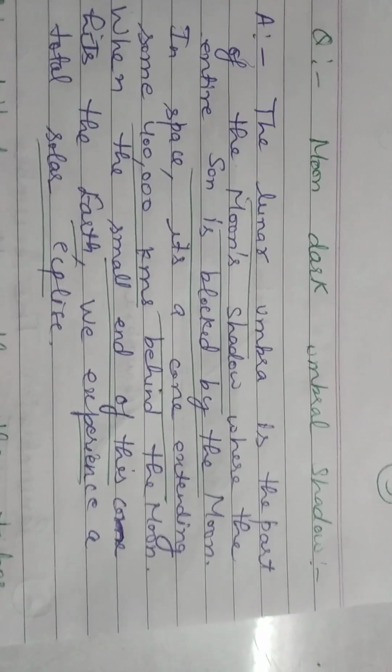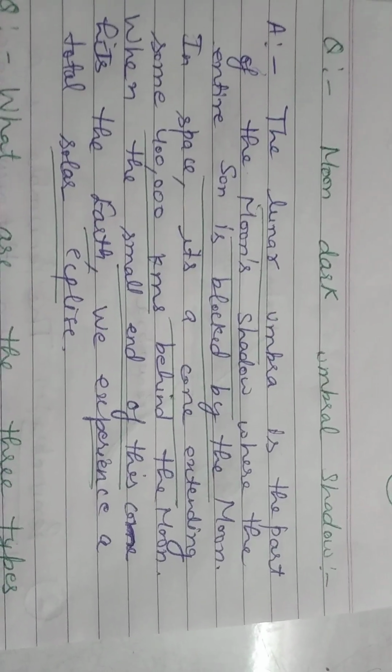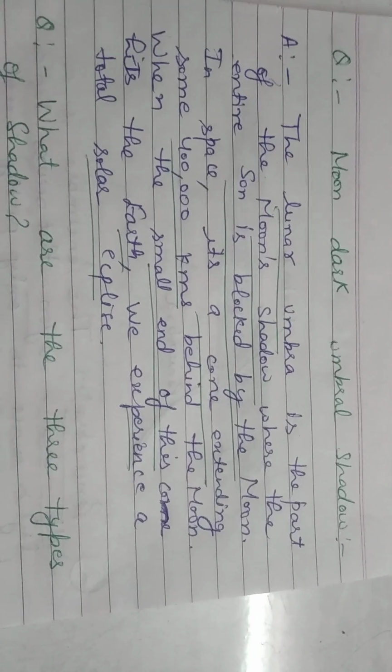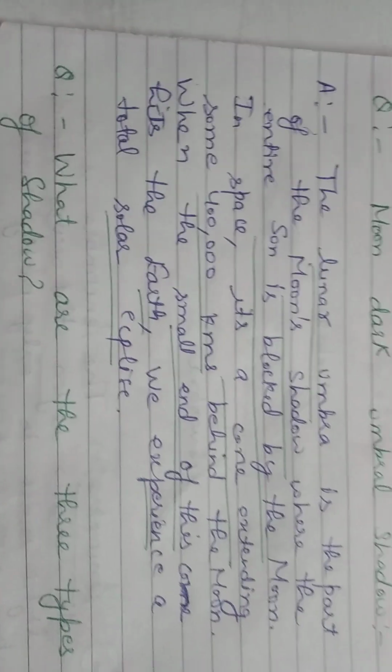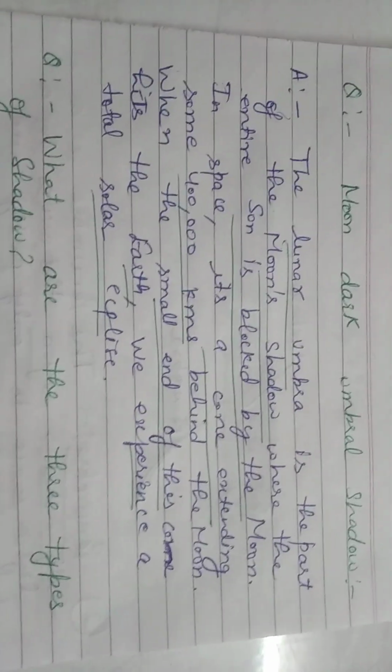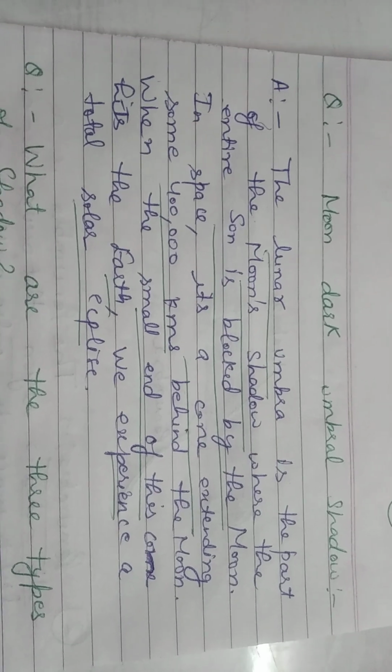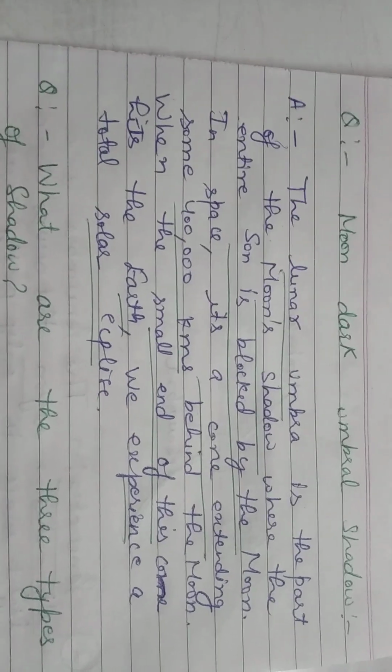So then we have the same answer to this question. The lunar eclipse is part of the moon's shadow, and the sun is blocked by the moon. It's a cone extending up to 4 lakh kilometers, and the small end of this cone hits the earth, so we experience a total solar eclipse. छोटा सा हिस्सा अर्थ को हिट करता है तो टोटल सोलर एक्लिप्स हो जाता है.